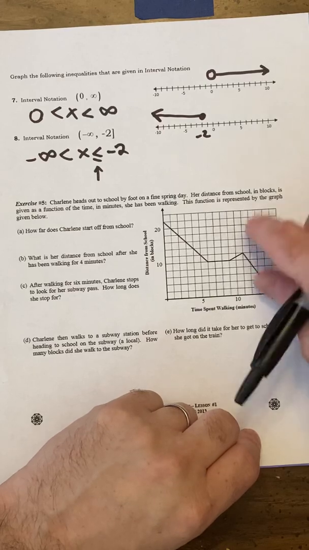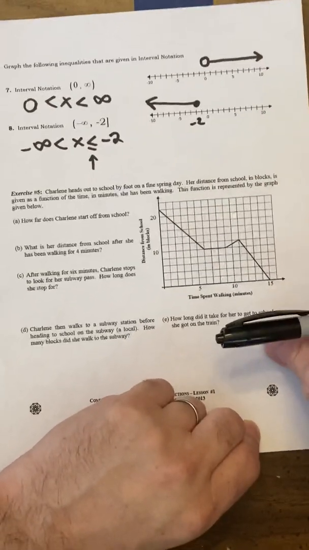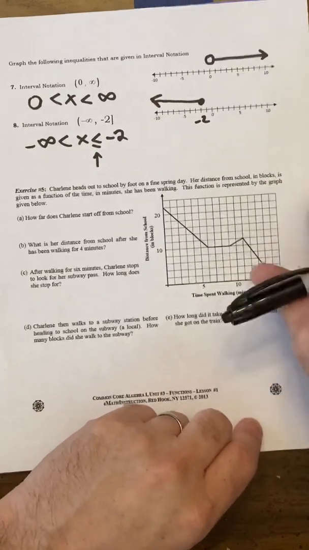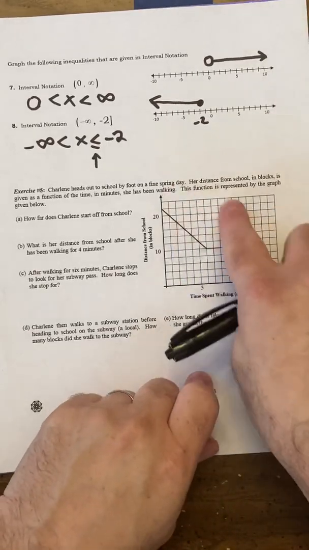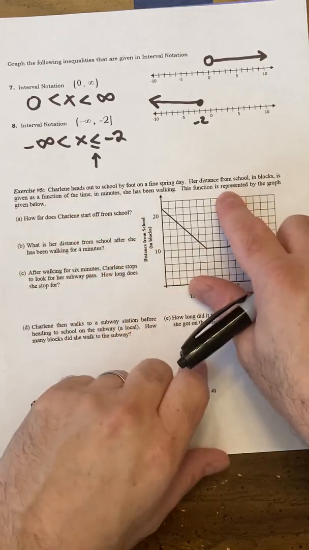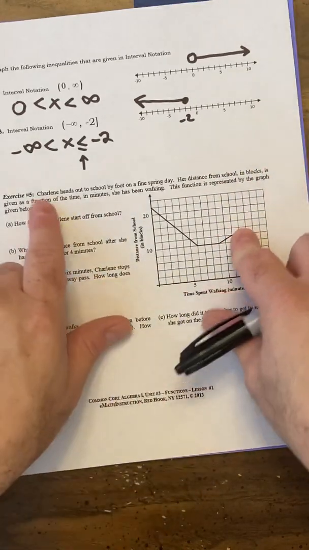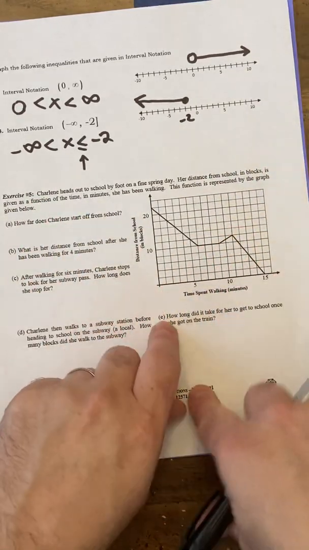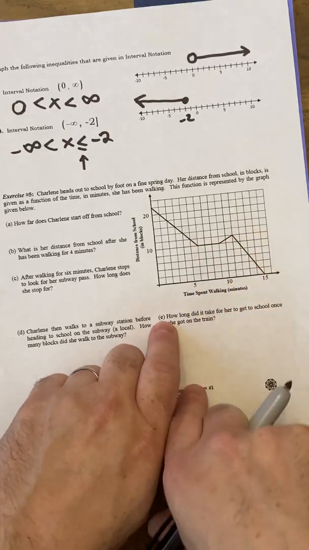All right, let's try this. We're changing gears here a little bit. We're going to try this kind of problem. I'll read it out loud. If you have a hard time seeing it, you can get a hard copy or pull it up on the computer so you can read it, but I'll read it out loud. I'm going to see how to read this graph.